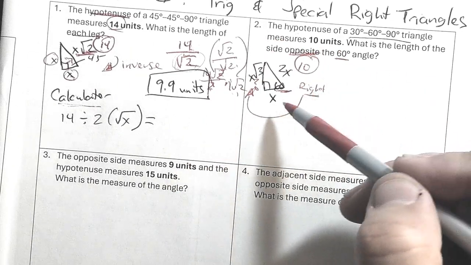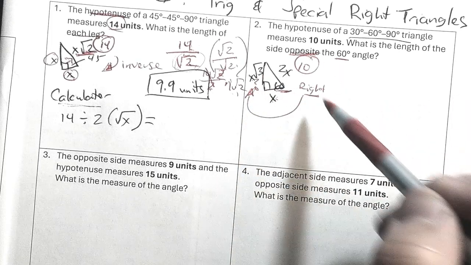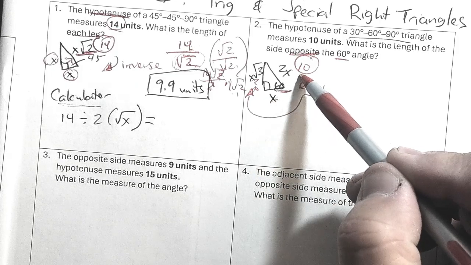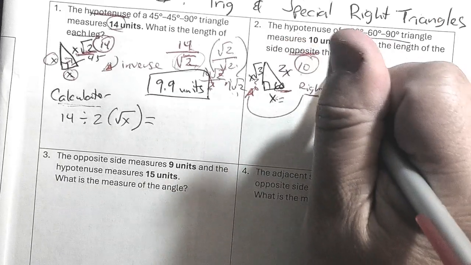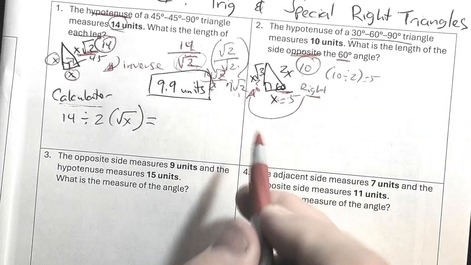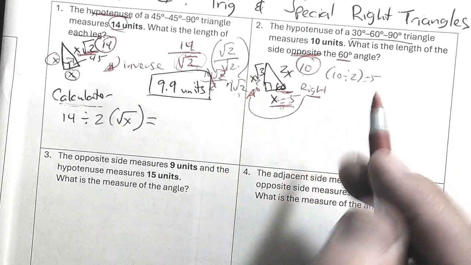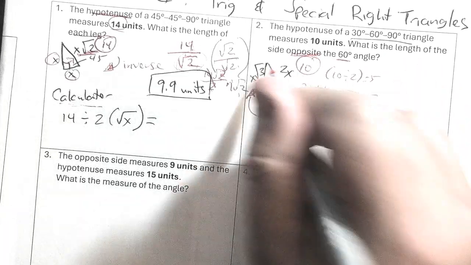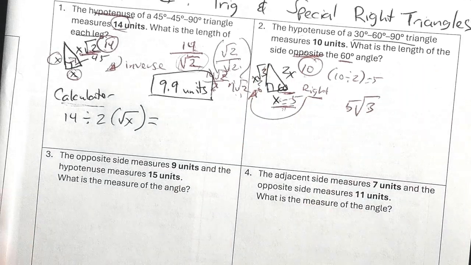Well, first, because this side is this times the square root of 3, let's just see what this is. The hypotenuse is double what that guy is. So hypotenuse is 10, so 10 divided by 2 is 5. So this guy is 5. Now we know this is 5, and this is 5 times the square root of 3. I keep saying 2. Square root of 3, because it's x square root of 3.